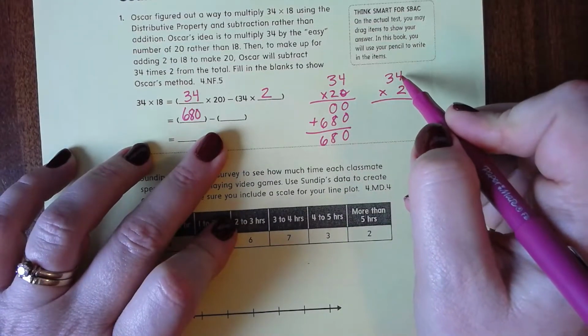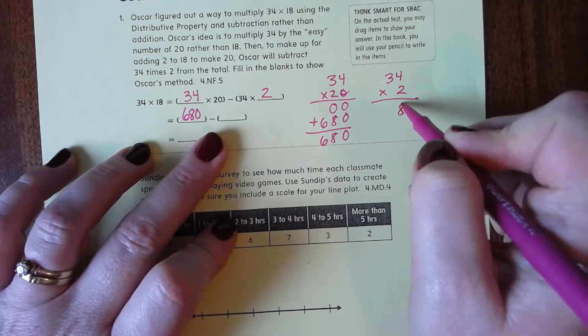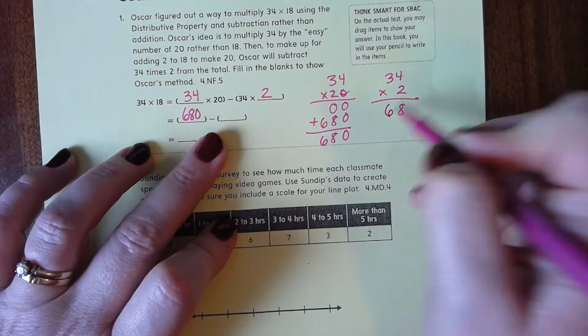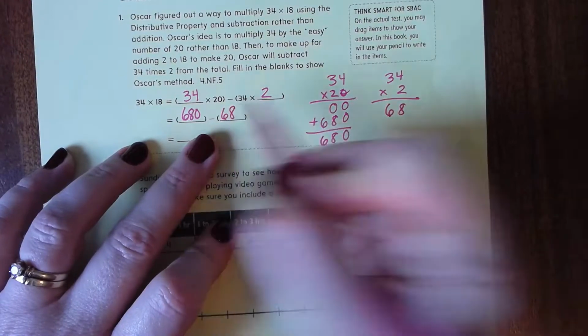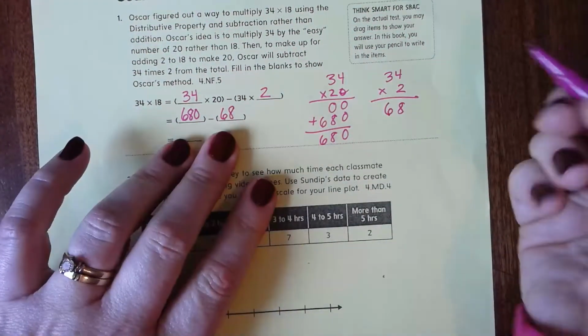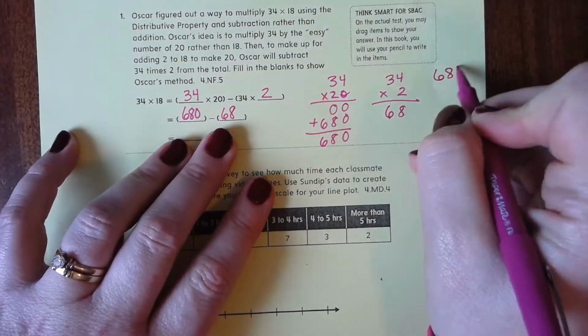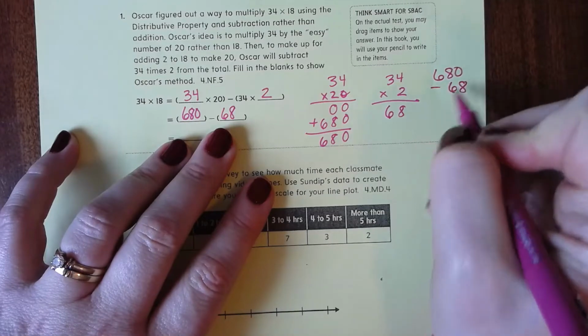Then he's going to subtract off, it says 34 times 2. Well, 4 times 2 is 8, and 2 times 3 is 6. So he's going to subtract off 68. And if we do that, we have 680 minus 68.